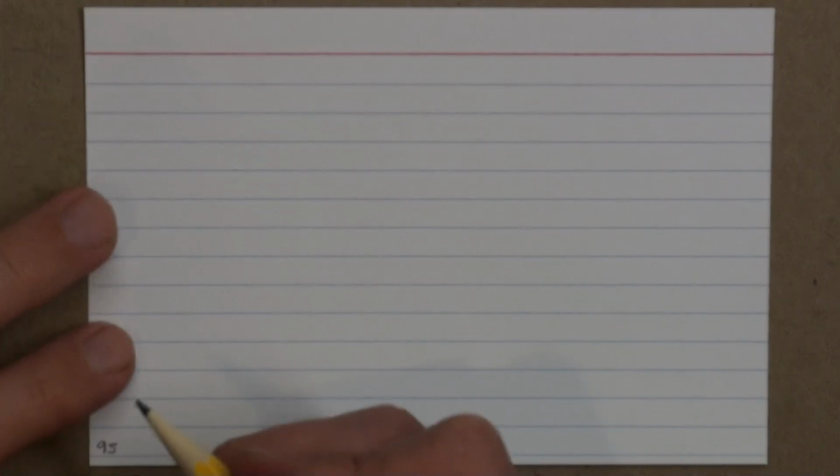Let's see, trapezoid. Okay. So let's start with just the basic trapezoid.